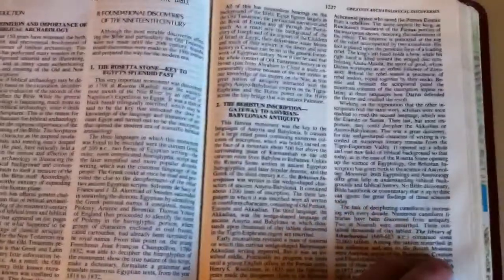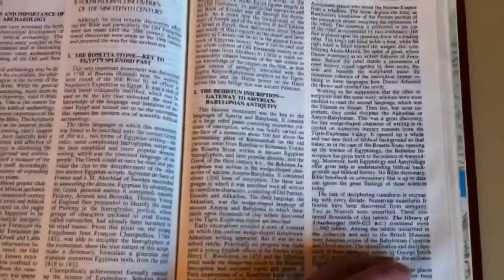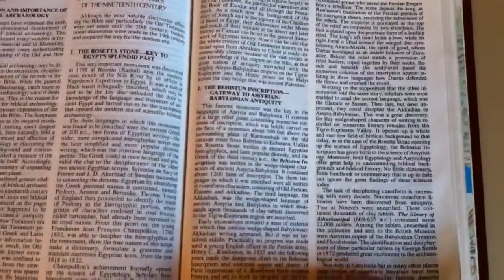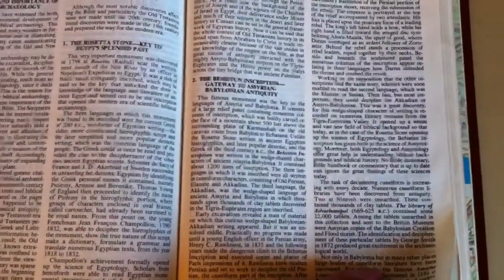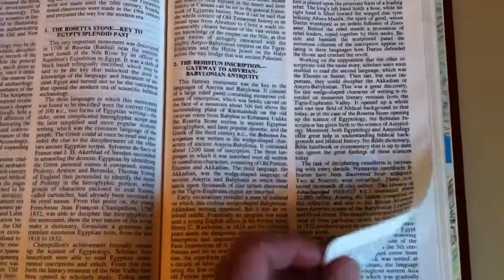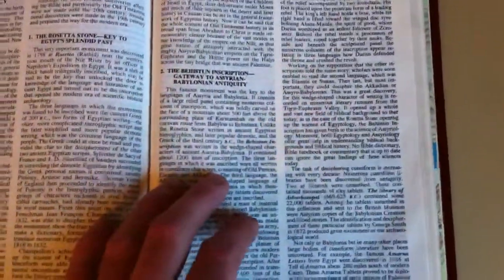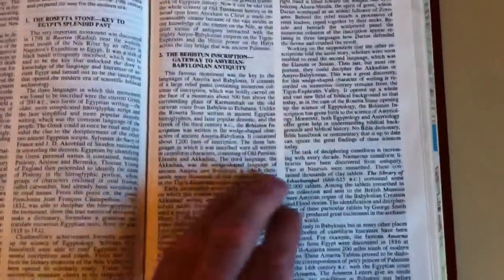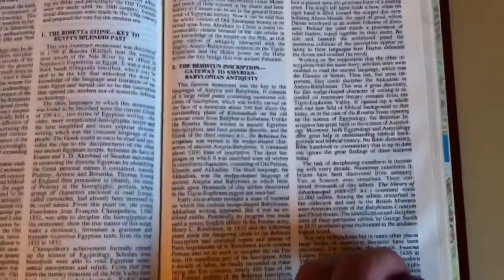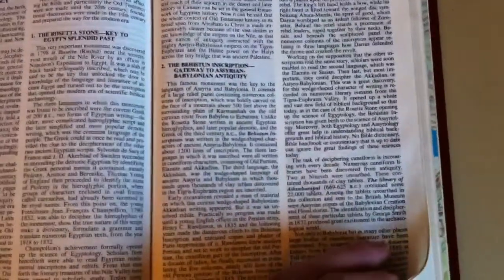I actually had the privilege to visit Ur of Chaldees, which is actually where Abraham came from. A privilege of visiting the ziggurat there, where they would sacrifice to the moon god.